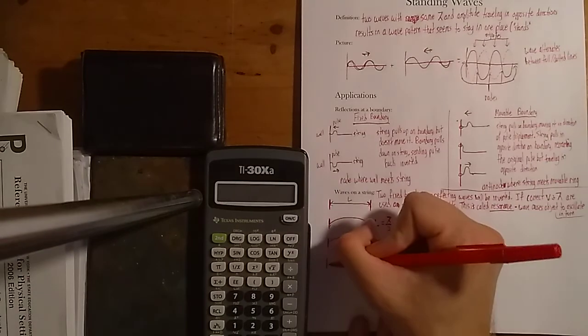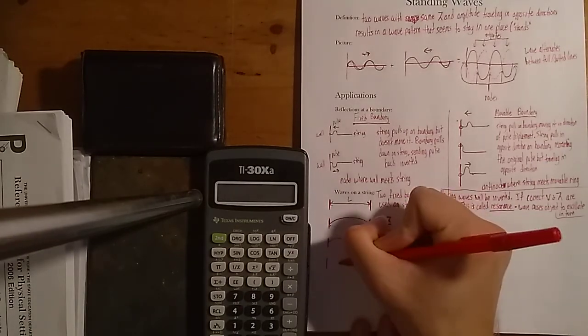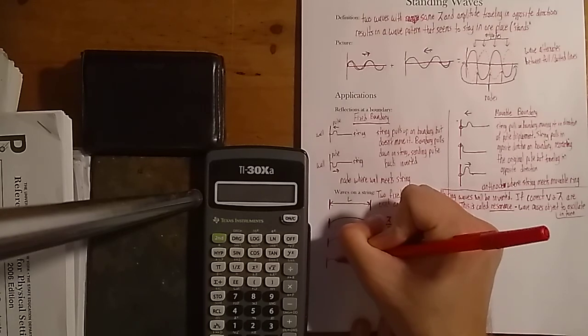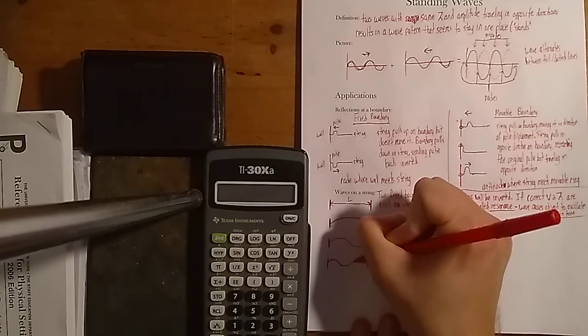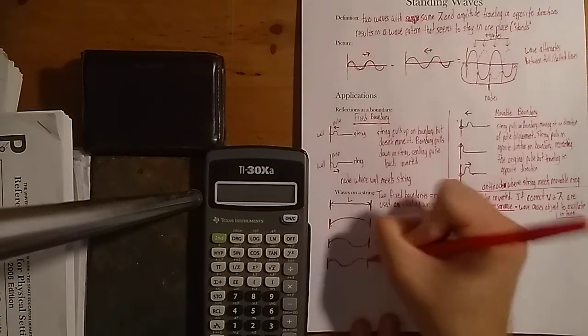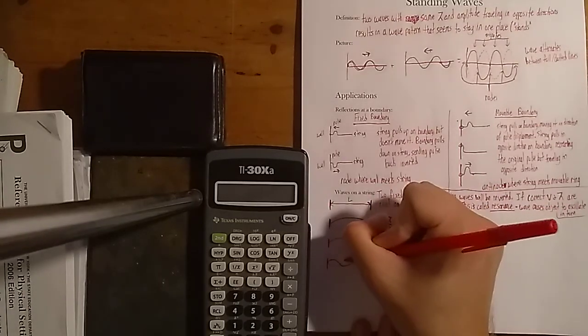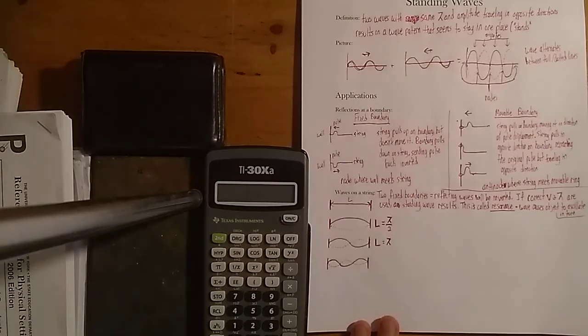What about this? What if you had something like this? Again, nodes at the ends. What if you had something like that? It's still a standing wave. It's oscillating from the dotted line to the solid line. How much of a wavelength is contained in this distance L here? Well, in this case, we have one full wavelength and then half of another.